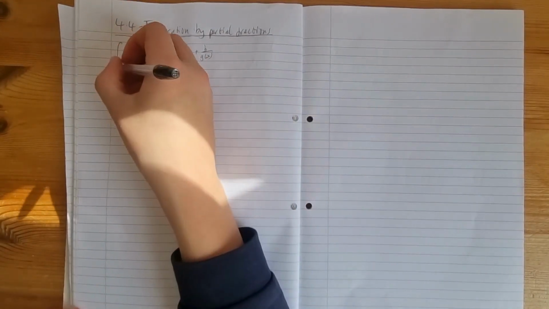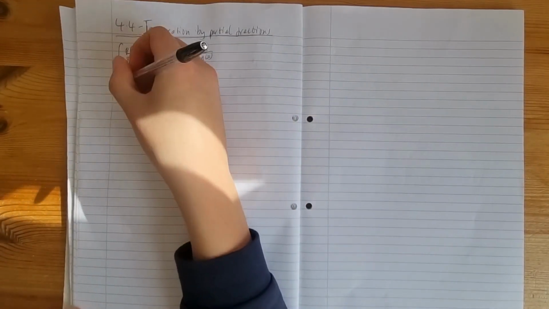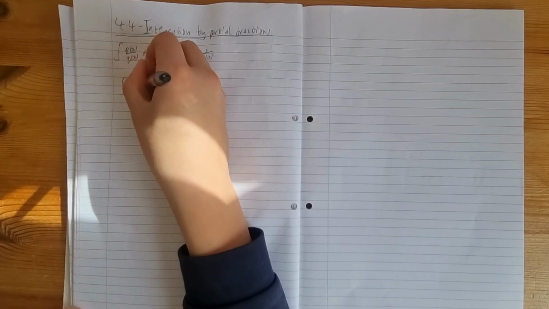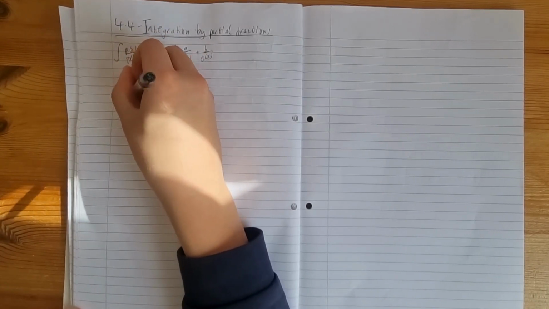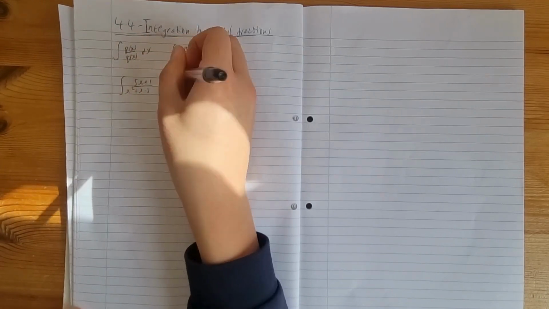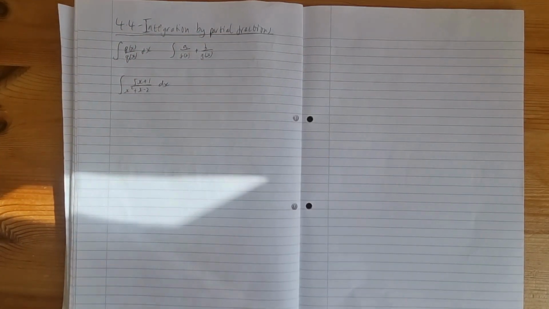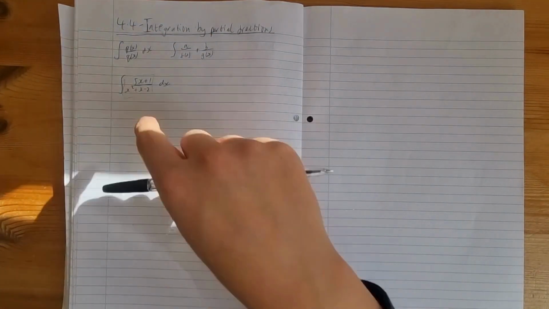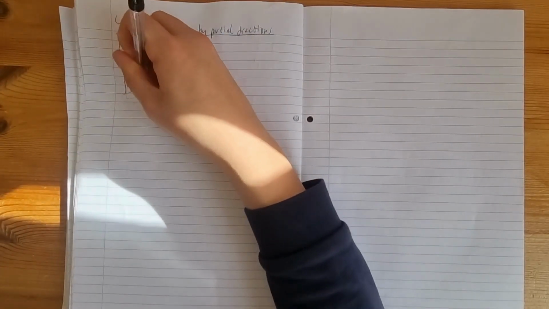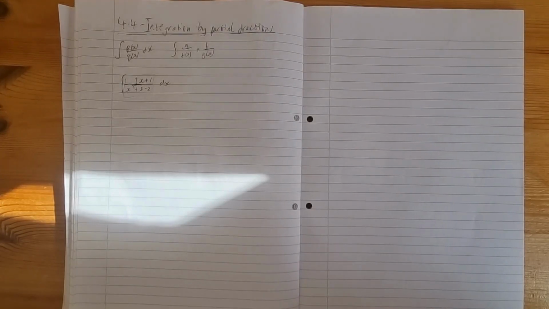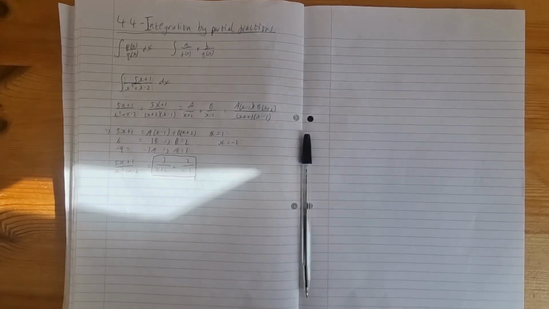So let's get straight into an example. Let's say we're asked to find the integral of 5x plus 1 divided by x squared plus x minus 2 dx. I'm sure you'll understand that you'll definitely need to split this into partial fractions, right? After all, the question is telling you to use partial fractions to find this, and also this seems like a very partial-fractions type of question. So just solve this into partial fractions on your side. I'm going to press pause and go through the process, and then you can look at the working afterwards.